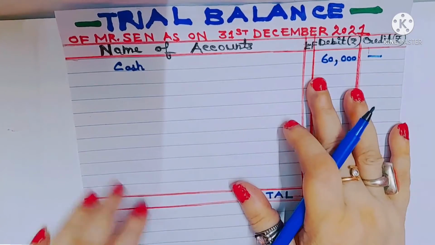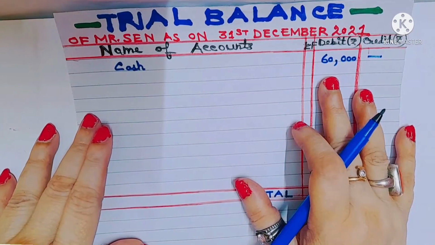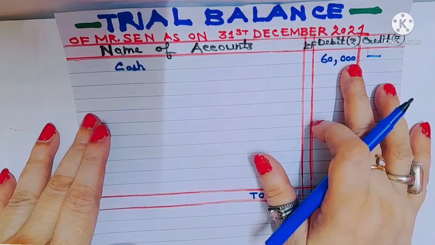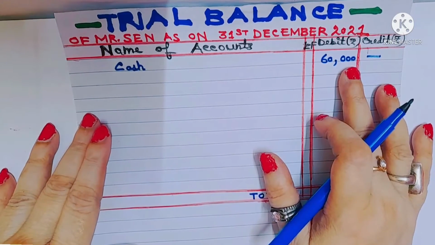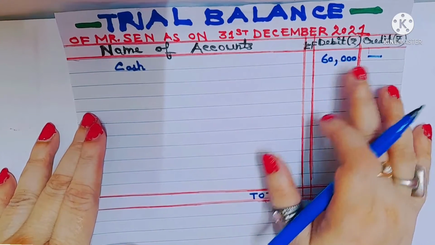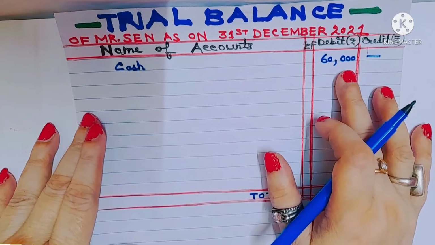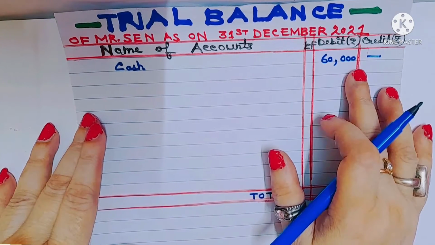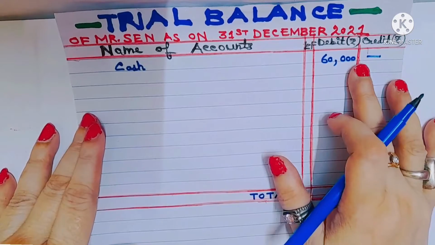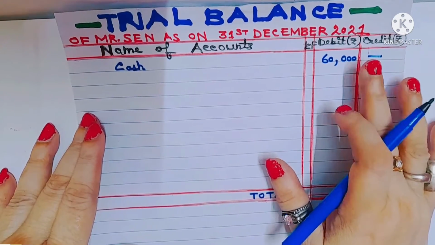Why is cash account the debit balance? Because cash account comes under real account. According to real account, what comes in is debit. Here, from the point of view of business, cash is coming into the business, so cash account will be debited. Understood? Now let's see the next account.